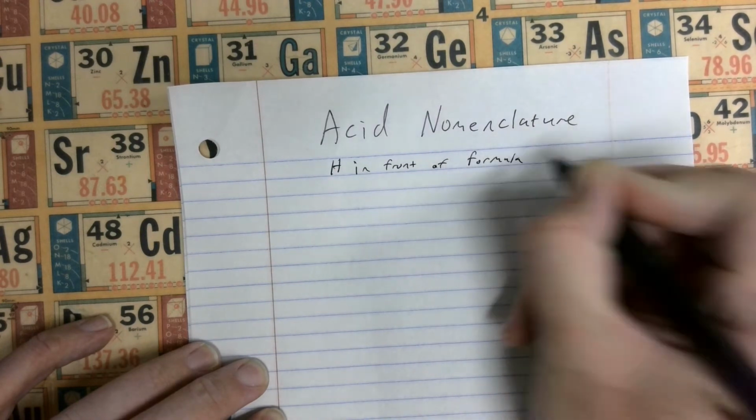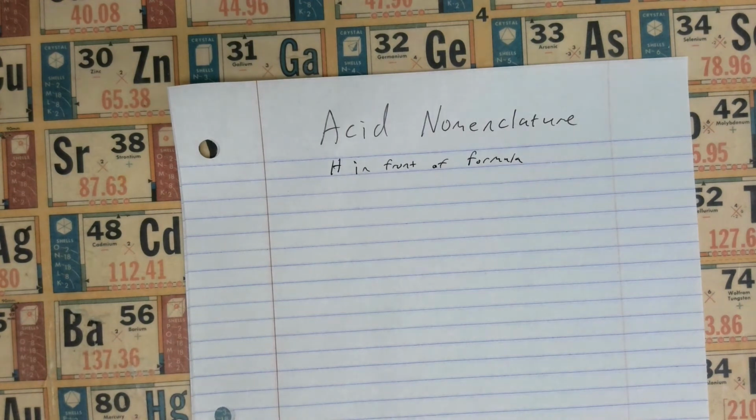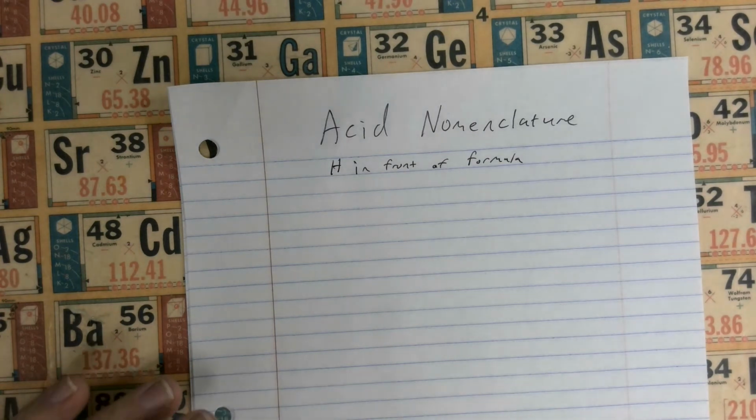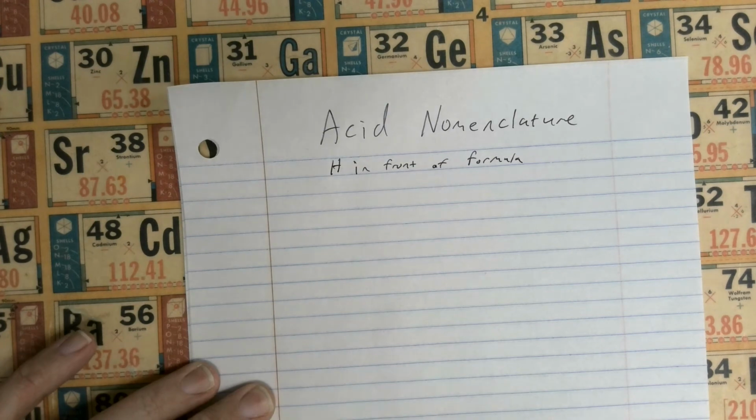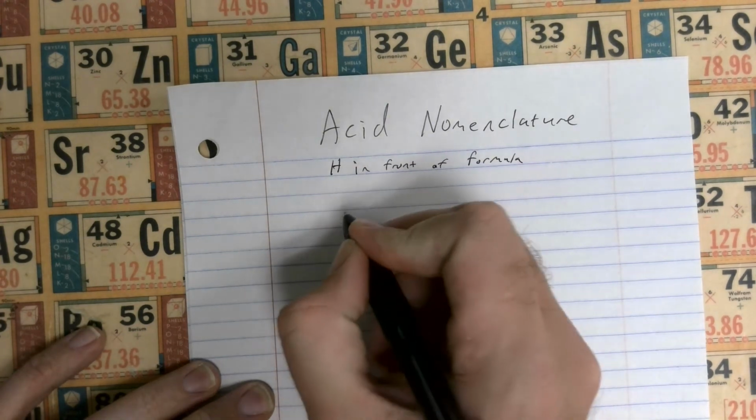Hydrogen is always a part of the acid because that's kind of the definition of an acid, it has an H that it's willing to give up. So once you identify that it is an acid, there's really three different ways that we are going to learn how to name the acid, and it's based on the end of the anion. So there's three different ways.